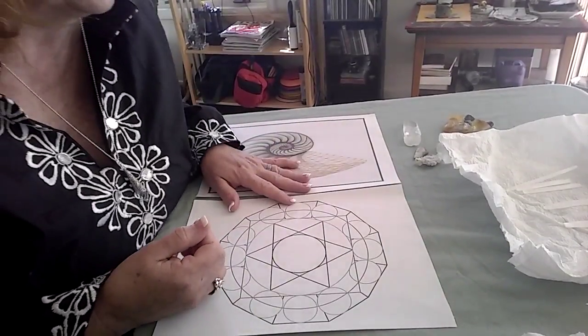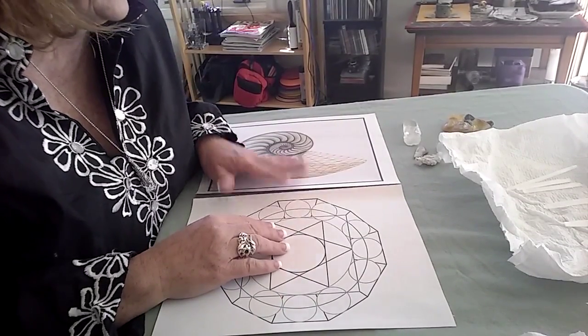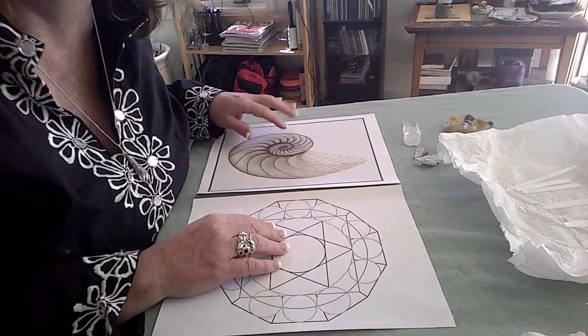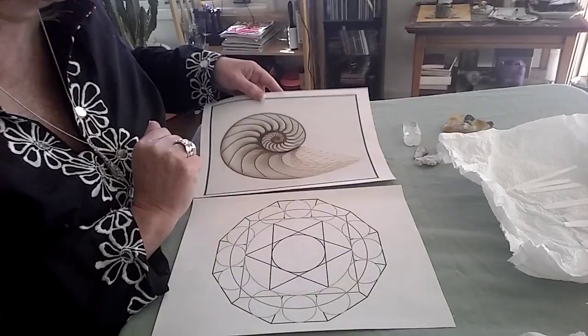So the first thing that you're going to need is this geometrical pattern, and it can be a natural one like this Fibonacci sequence right here. And that's the one that we're going to use for the spiritual one.